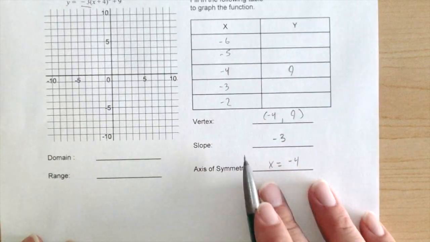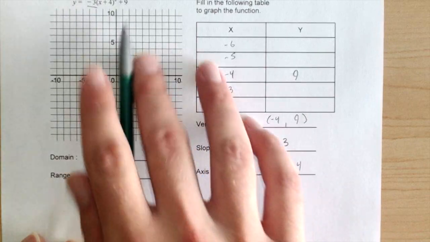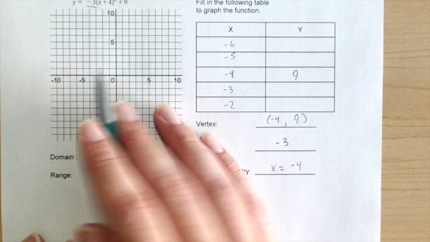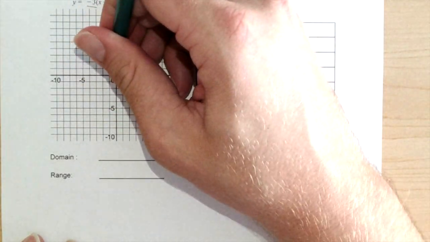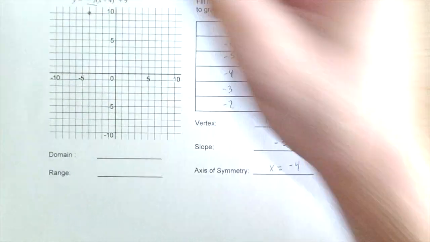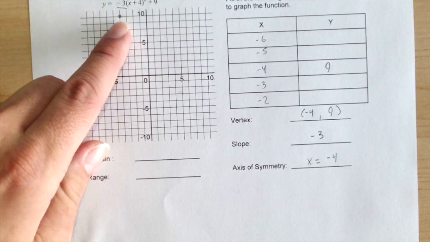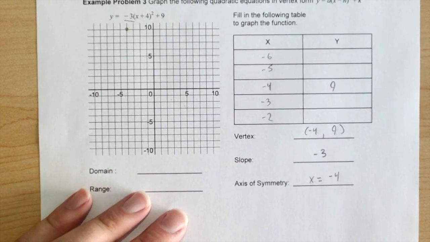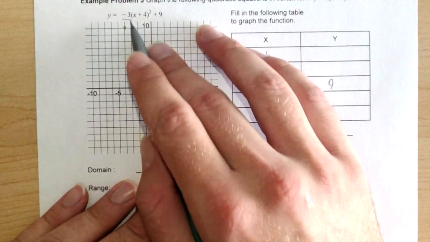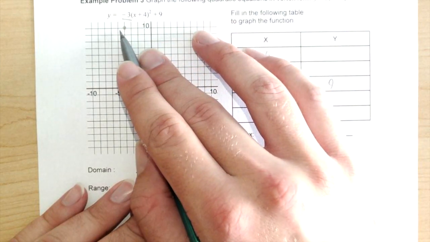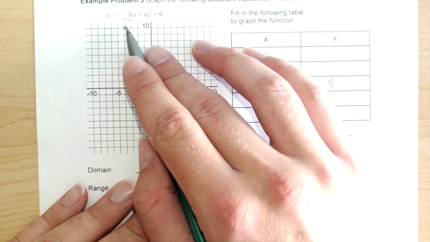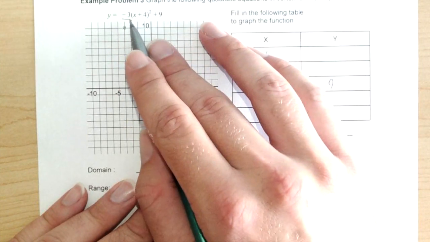I went through that quickly just so you can see how quickly you can get this done now that you kind of understand everything happening. We'll plot the vertex first. -4, up to 9. So this is my vertex, and we're going to now use the slope. And if the slope is -3, it tells me that from the vertex, both directions, I go down 3.